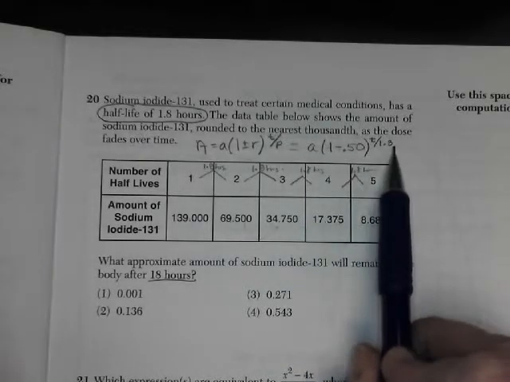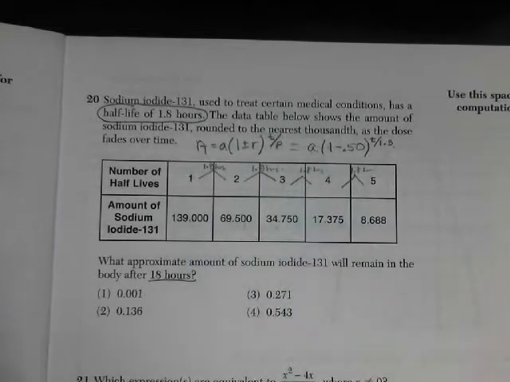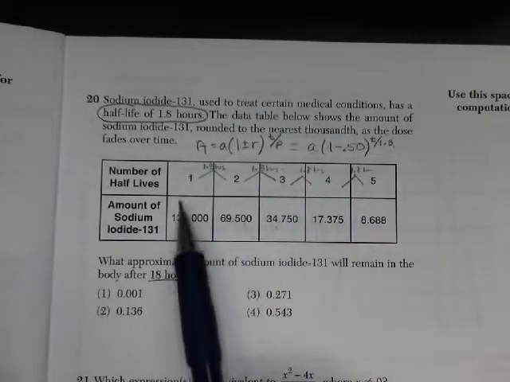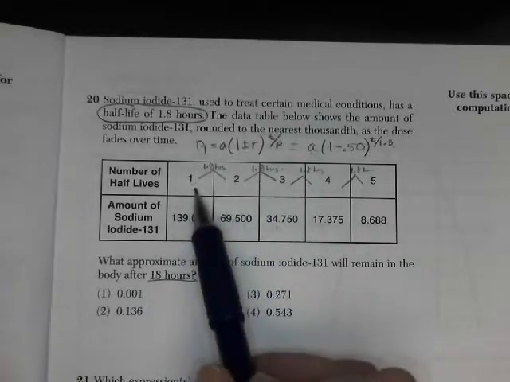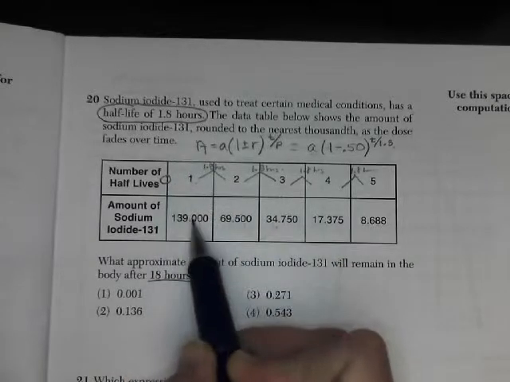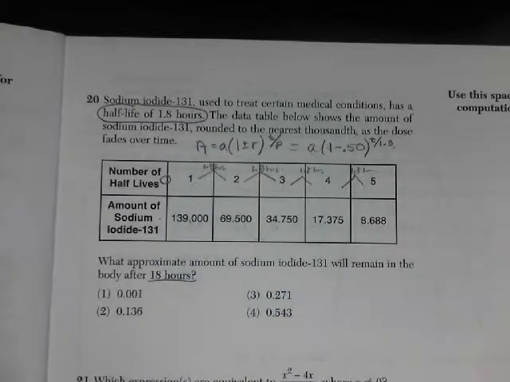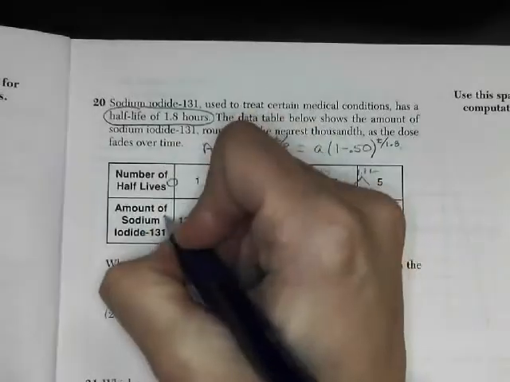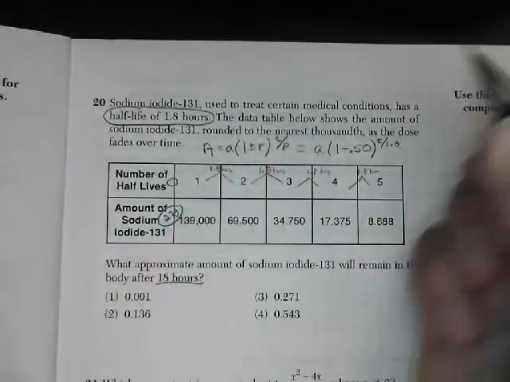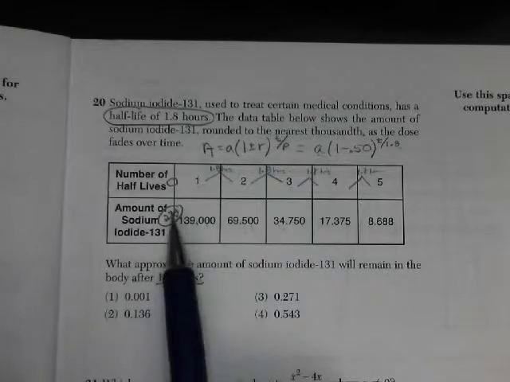But if we want to use the formula, which I think would be smart here, the only thing we really have to think about is what was our starting value. So after 1 half-life, it was 139. So what was it before? What would it have been prior that when you took half of it, it became 139? So we would just do 139, multiply it by 2, and this actually started out with 278 grams, or whatever the unit is, of this sodium.